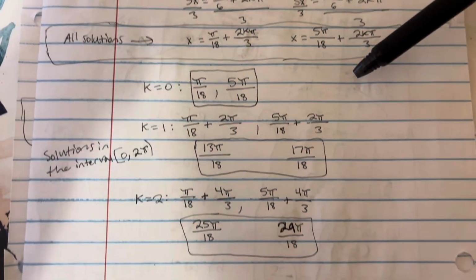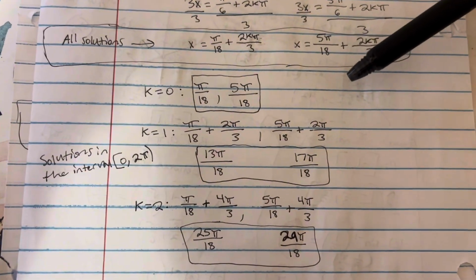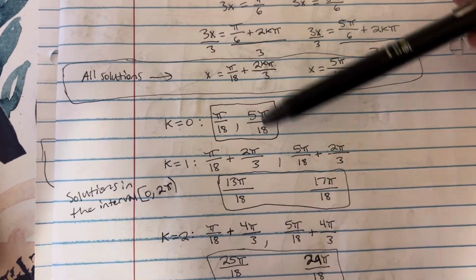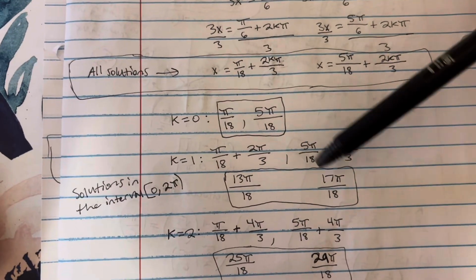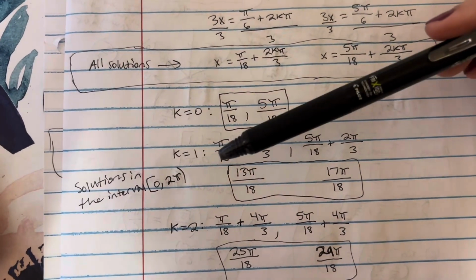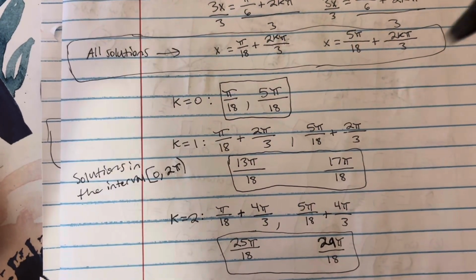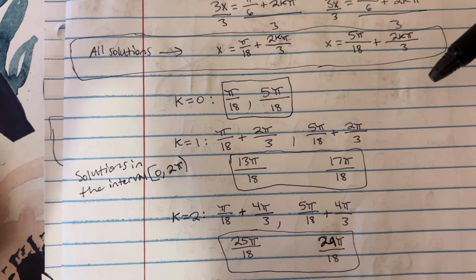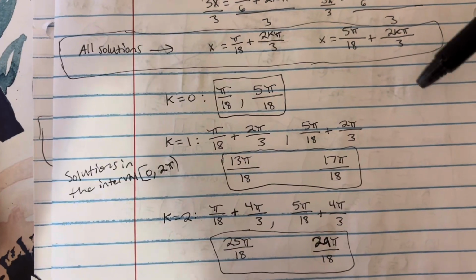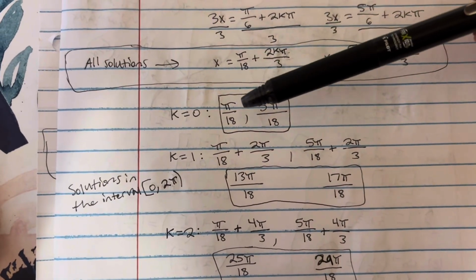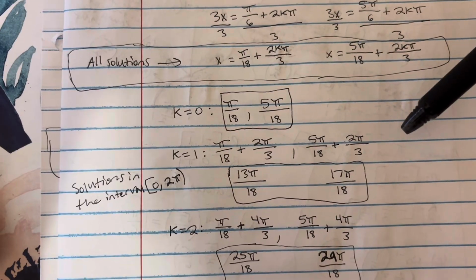Now, to find the solutions in the interval, we just do k equals 0 through 2, since that is going to be less than 2 pi. If we went to k equals 3, it would be greater than 2 pi, which we cannot do in this problem. So now we put 0 in for k. We would just get pi over 18 and then 5 pi over 18.